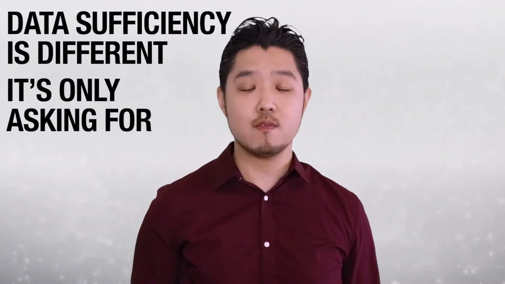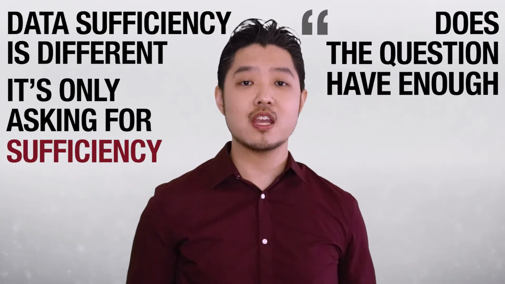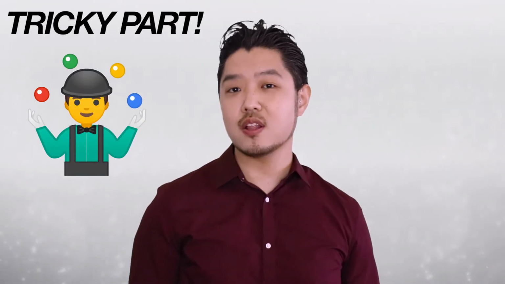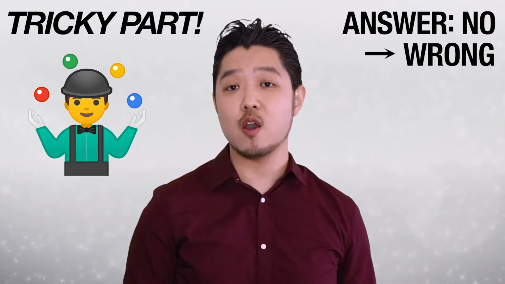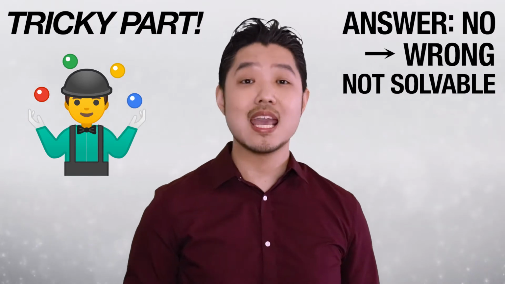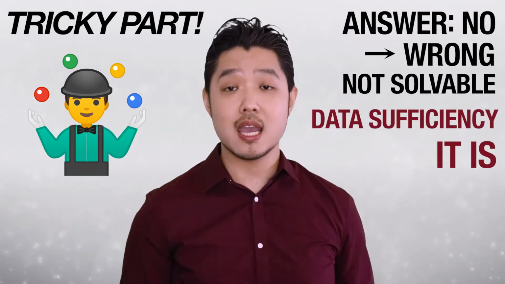It's only asking for sufficiency. Does the question have enough information to solve it? If you can arrive at a solid yes or no, then it is solvable. Now, here comes the tricky part. If we arrive at a conclusion that the answer is no, then we tend to think that the question is wrong and therefore not solvable. However, in the data sufficiency type questions, it is solvable.